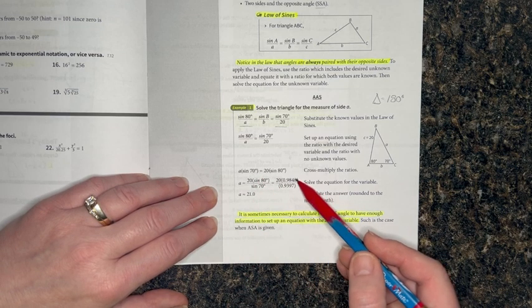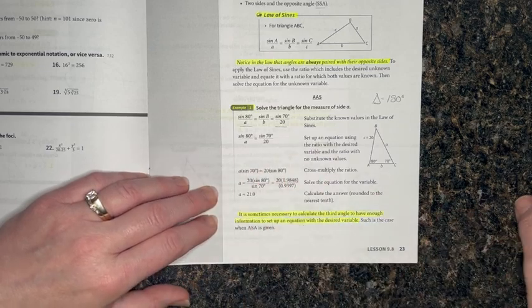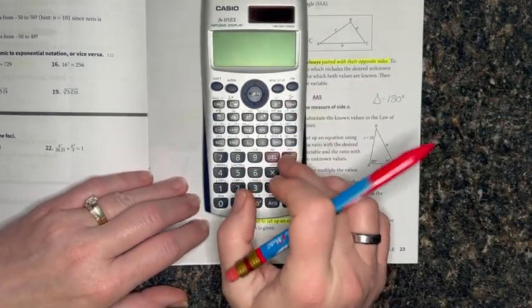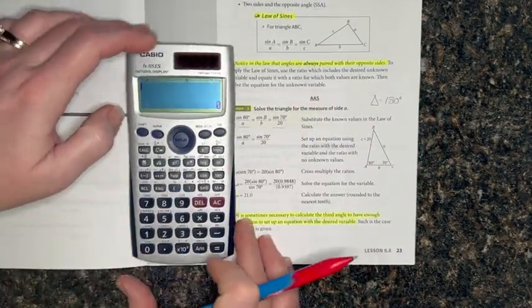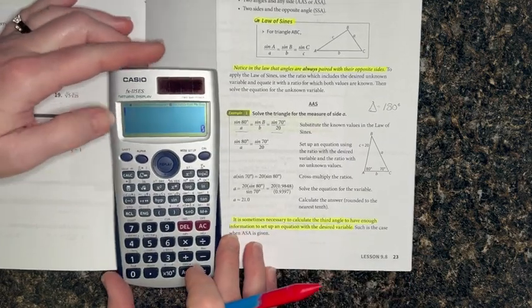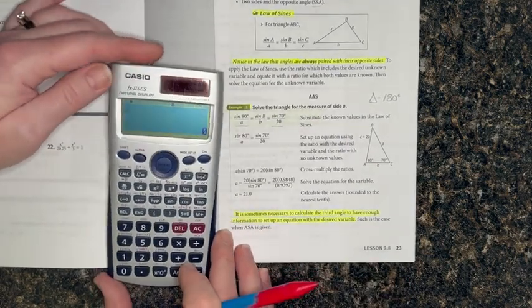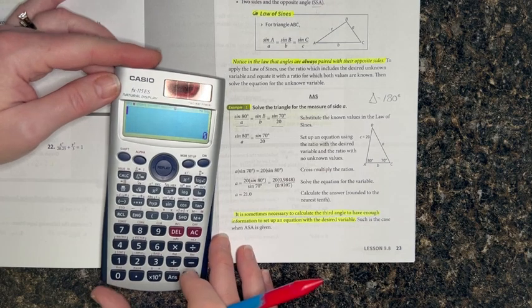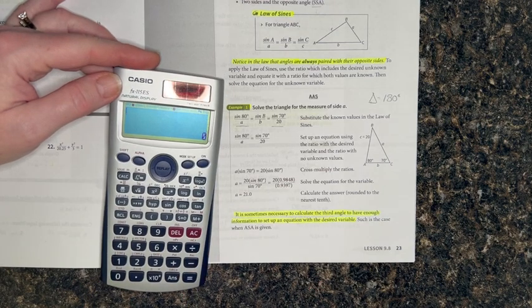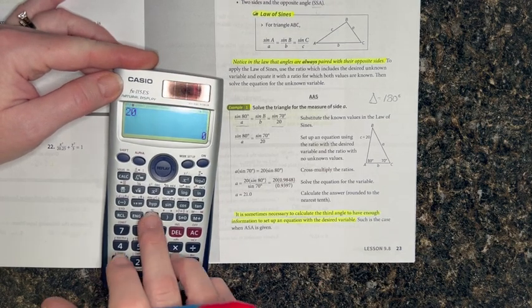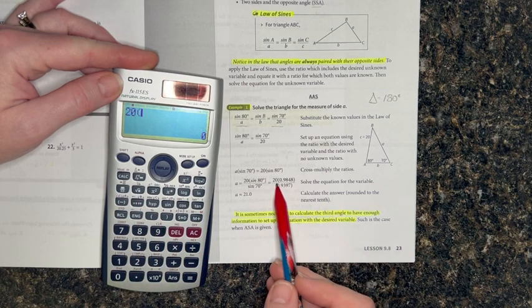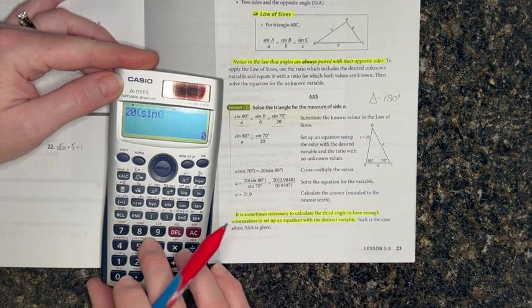Then they went ahead and actually got the numbers. Now, with calculators these days, it isn't necessary to do all that. So let's take a look at plugging this into your calculator so you can just do it in one step. So we have 20 degrees, parentheses, right? They're there. And then the sine of 80.